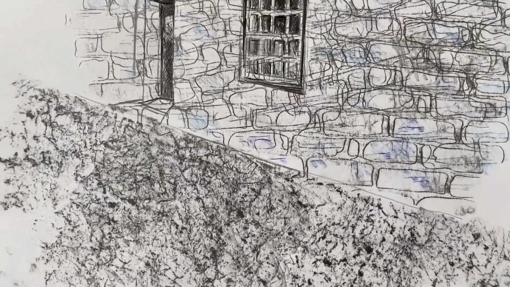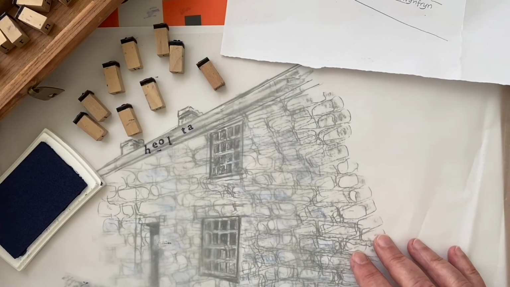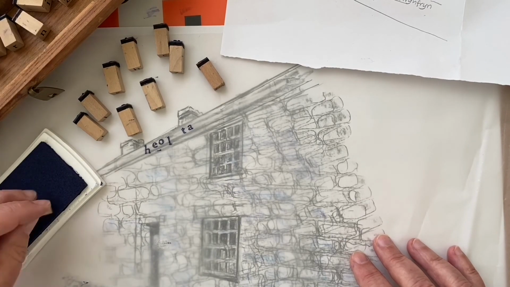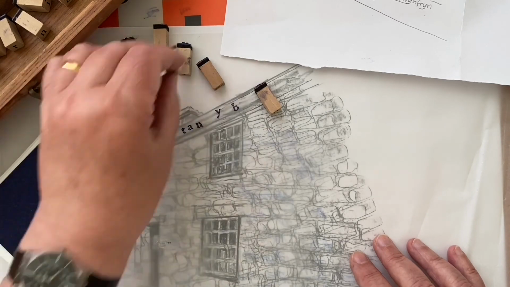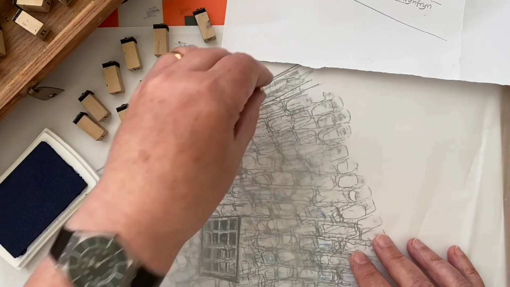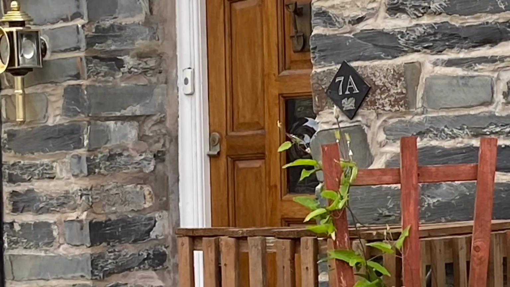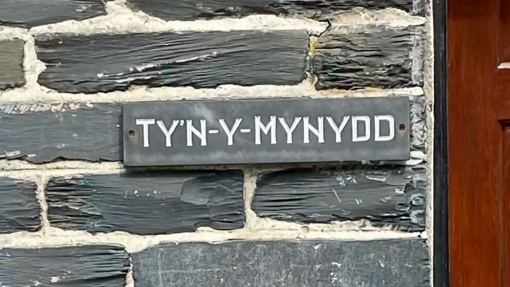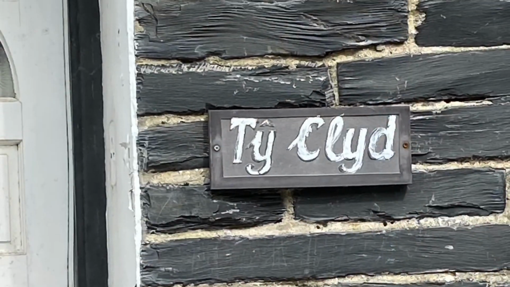I'm going to use the names of all the houses on Bryn Street because they're all original Welsh names, probably the names that would have been used by the quarrymen. Dwi'n mynd i ddefnyddio yr enwau gwreiddiol o'r tai ar stryd Bryn, and I'm practicing the stamps on a piece of tracing. Dwi wedi arbrofi y stamps i gyd cyn i mi ddechrau ar papur tracing, just i fod yn siŵr bod nhw'n mynd i fod yn y lle iawn a maen nhw'n mynd i edrych yn dda.